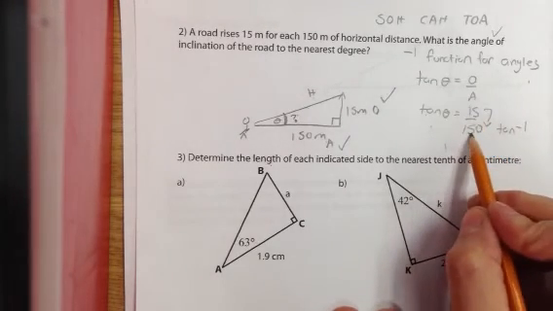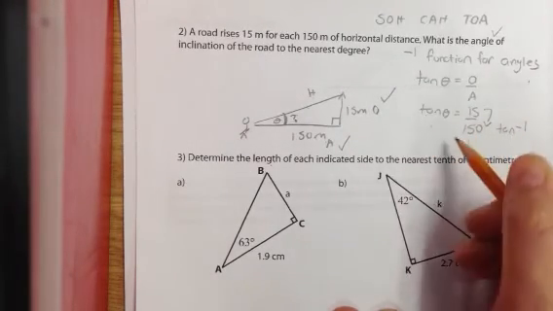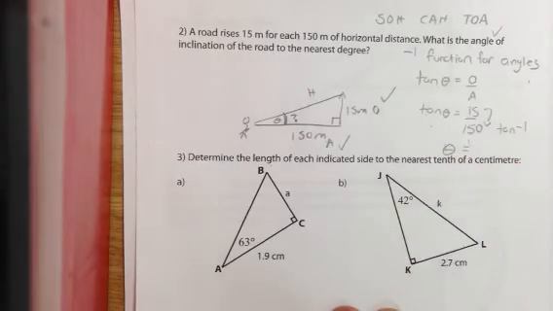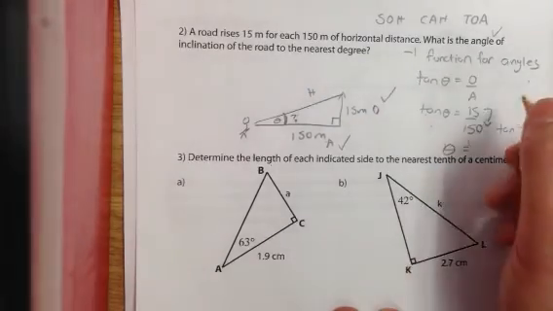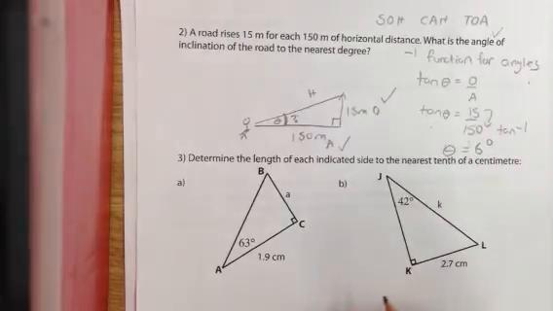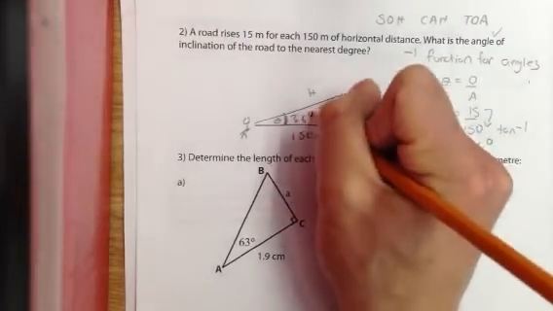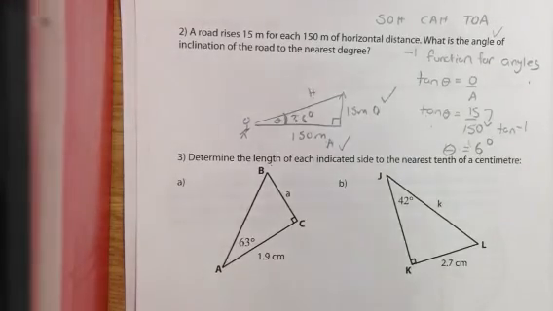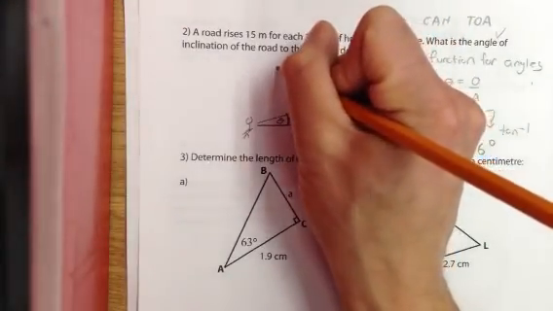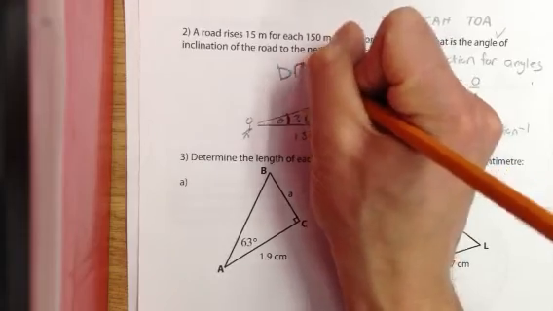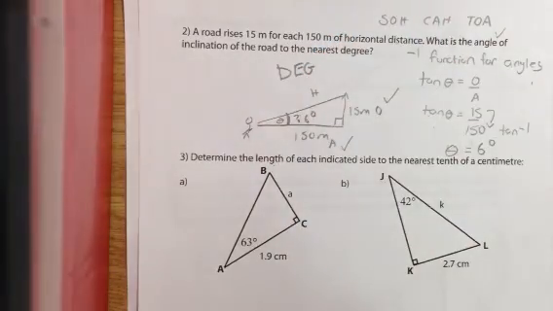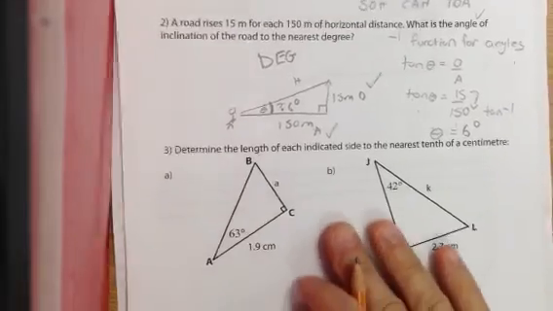So I'm going to go 15 divided by 150 and go tan negative 1. And my calculator will tell me that my answer is approximately 6 degrees. It's just under, like 5.7 degrees. So 6 degrees is the grade going up. Okay? The other big important piece of info is on your calculator, make sure it says DEG or D, because if it says rad, you'll get the wrong answer. And I'm going to pause the video here for part 2.